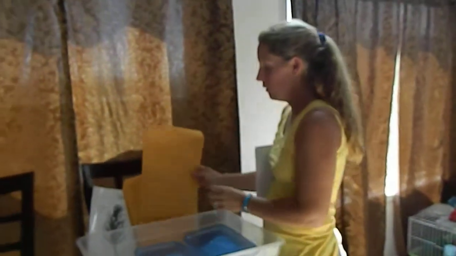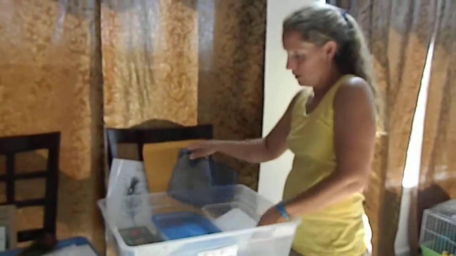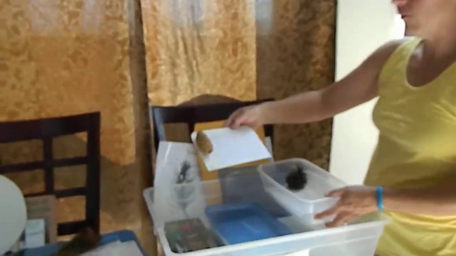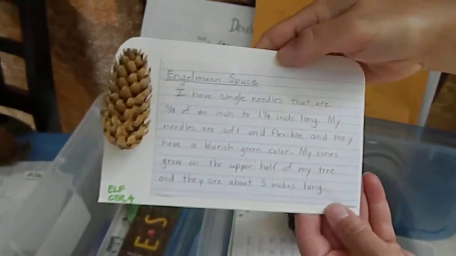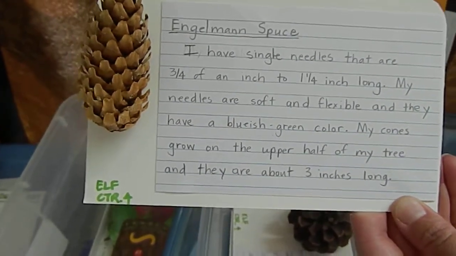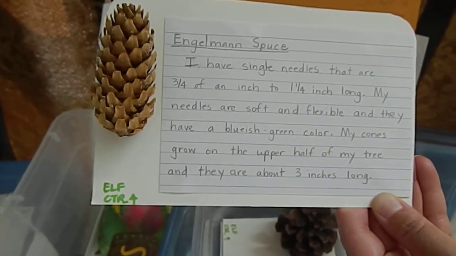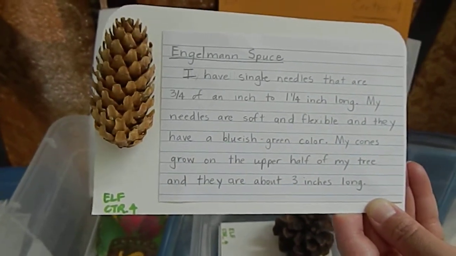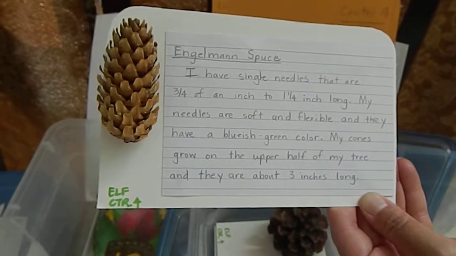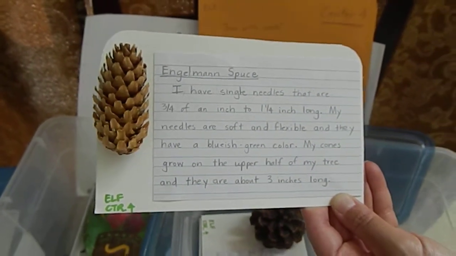All right, so the game consists of cards that all have pine cones on them and a description, a set of clues. For instance, Engelmann spruce: I have single needles that are 3/4 of an inch to 1 1/4 of an inch long. My needles are soft and flexible, and they have a bluish green color. My cones grow on the upper half of my tree, and they are about 3 inches long.